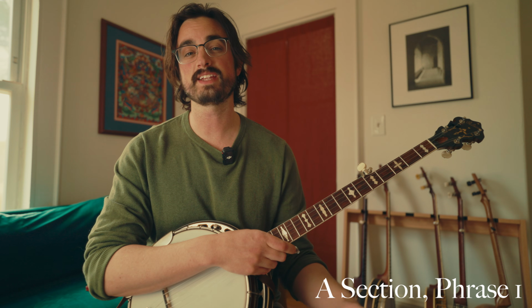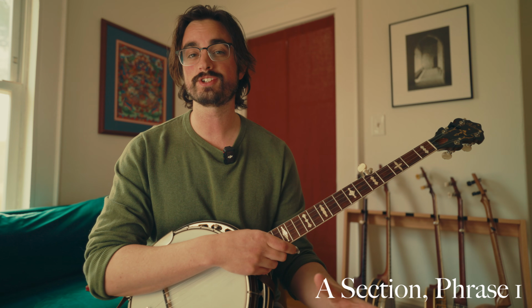All right, so now we're going to move on to the second half of that phrase, and it starts with an open G string followed by a pinch, and then we're going to move up that melodic scale pattern.